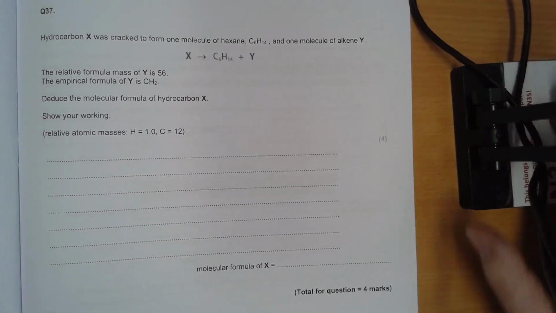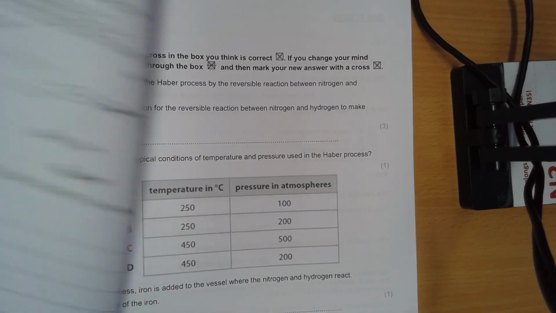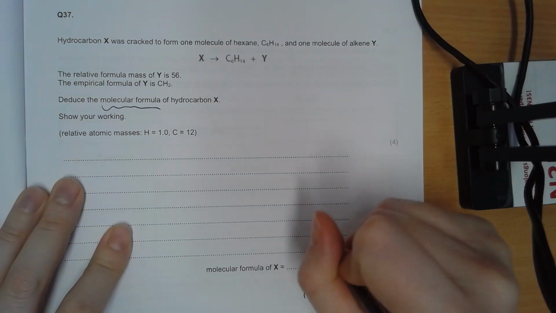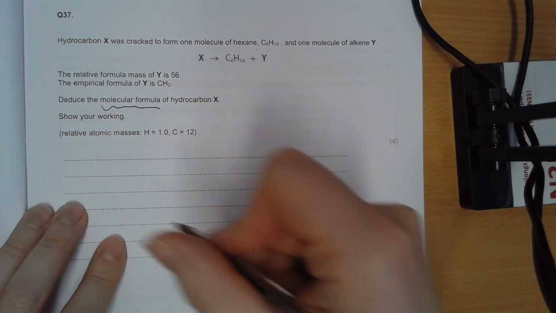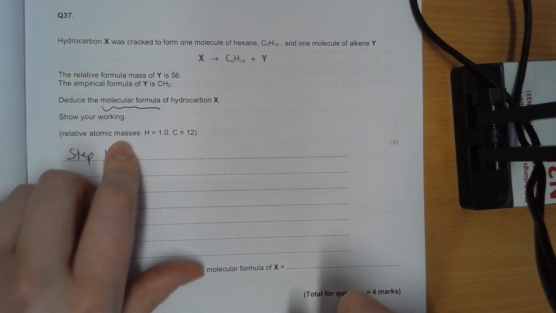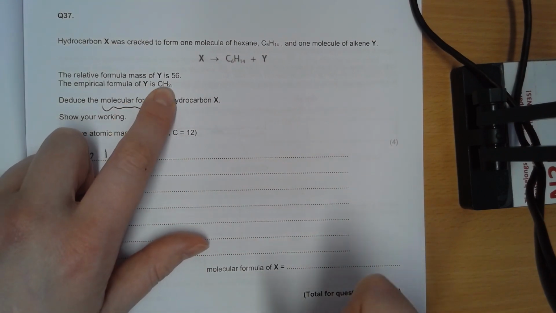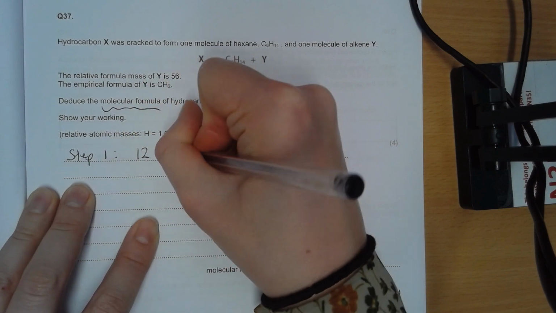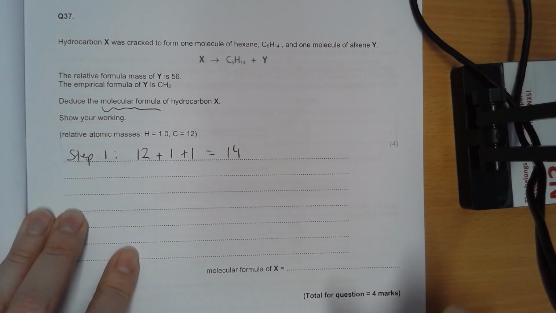Another question on your mock that you either knew it or you did not. You need to deduce the molecular formula. To work out molecular formula, you have to go through 3 steps. In the first step, you get the formula mass of the empirical formula. You're told the empirical formula is CH2. The formula mass of CH2 is going to be 14.